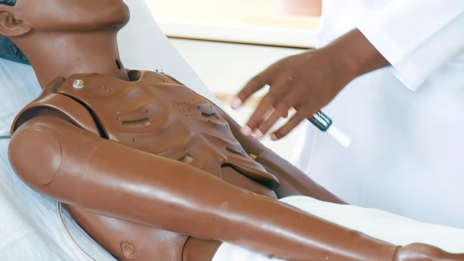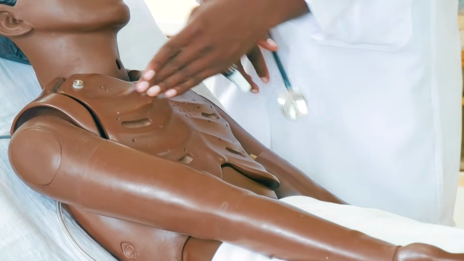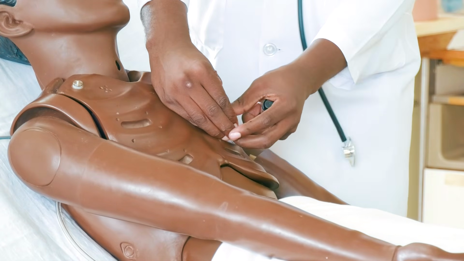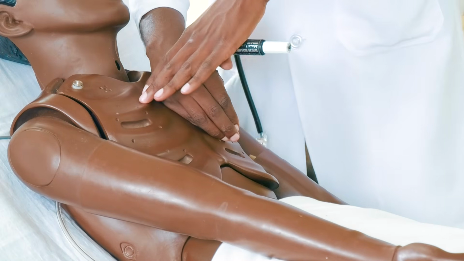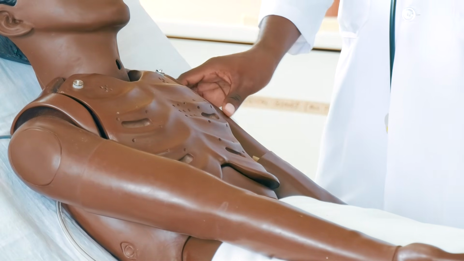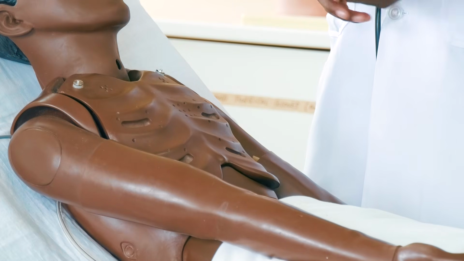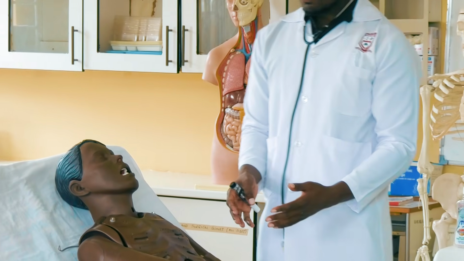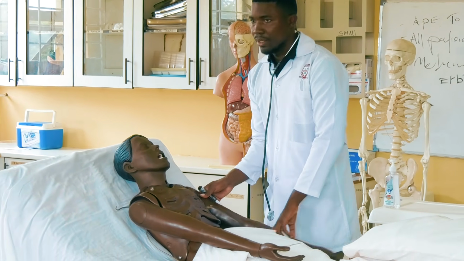So S1 is loudest here, S2 is loudest here. Why? Because this is the apex of the heart, that's where the ventricles are. Here, this is the what? Base of the heart, where the atriums are located, right? Yes. So that's how you're going to do your cardiovascular assessment.